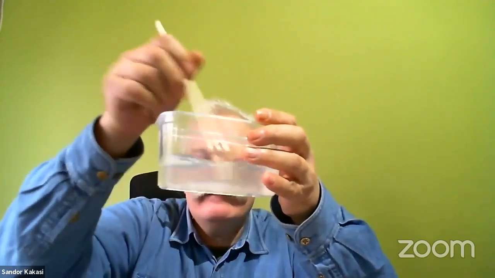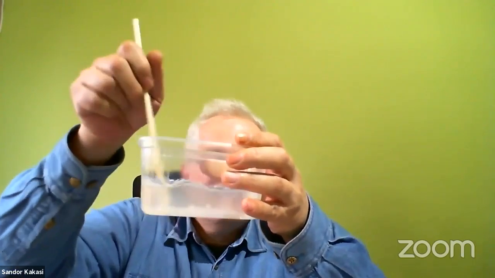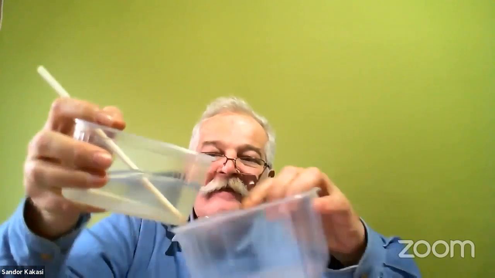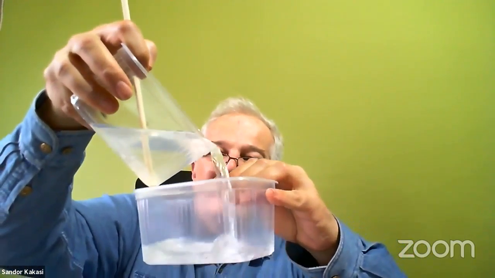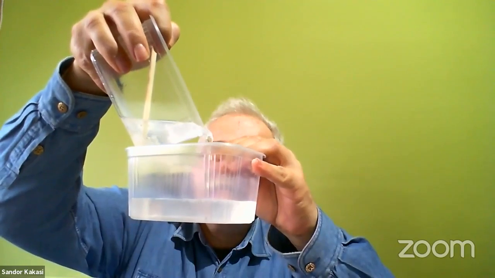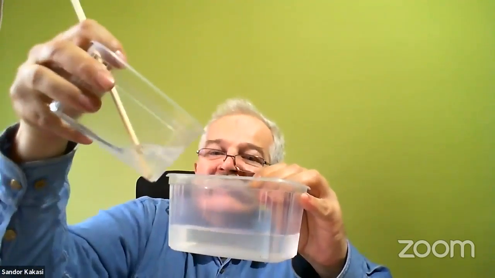It will dissolve quickly. If it doesn't dissolve completely, I can spare your time by just putting some part of this salt solution into this other box. What is not dissolved is at the bottom, but it's already dissolved there too. This is enough. Okay.